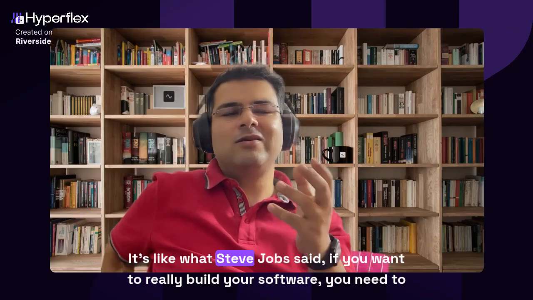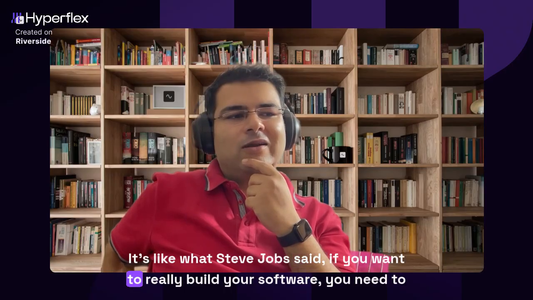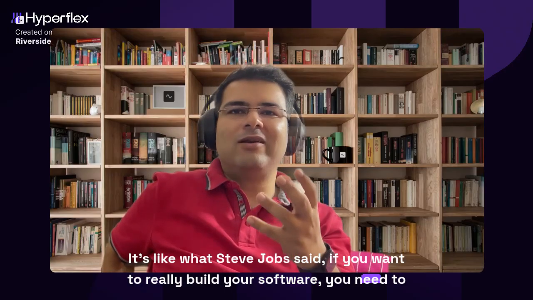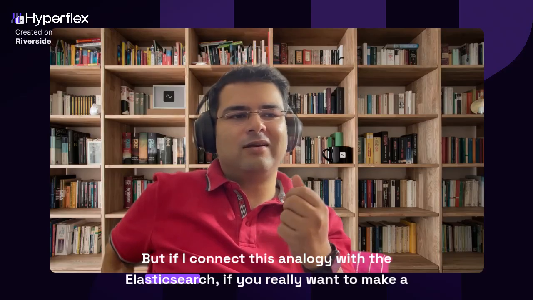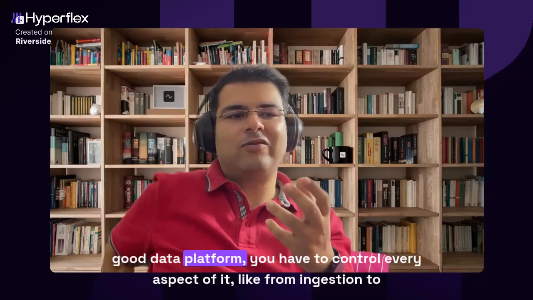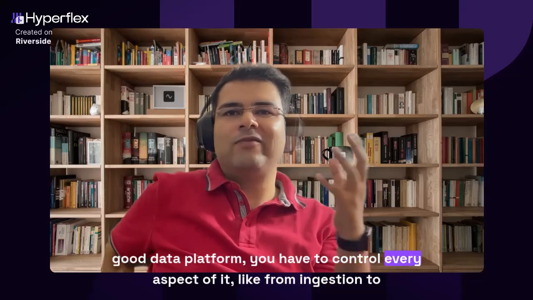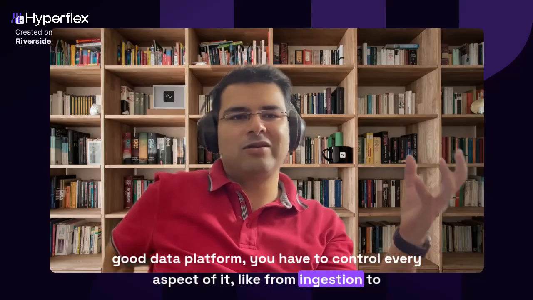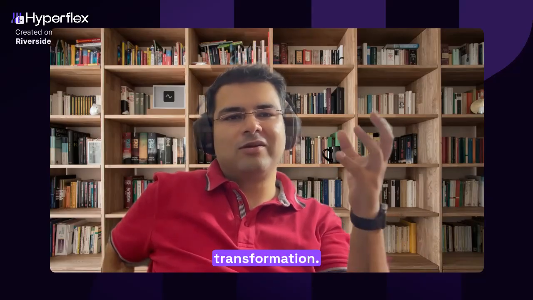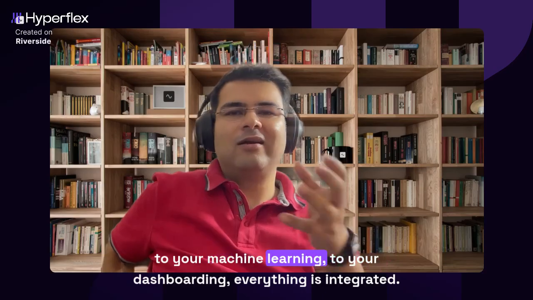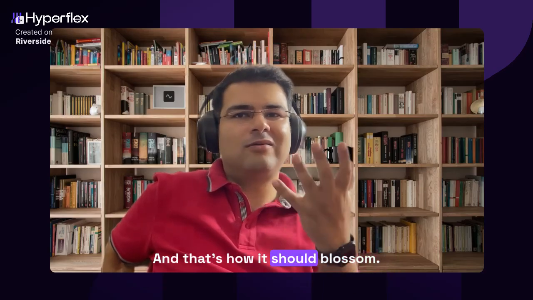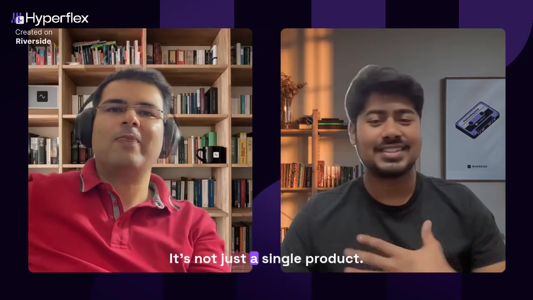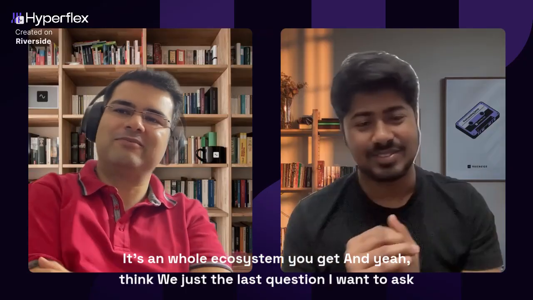It's like what Steve Jobs said: if you want to really build your software, you need to control your hardware. If I connect this analogy with Elasticsearch, if you really want to make a good data platform, you have to control every aspect of it, from ingestion to transformation to machine learning to your dashboarding. Everything is integrated, and that's how it should blossom. It's not just a single product; it's a whole ecosystem that you get. Yes.